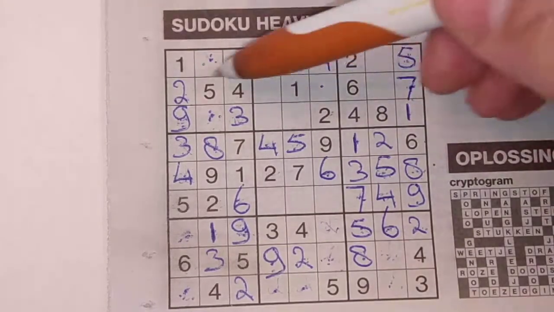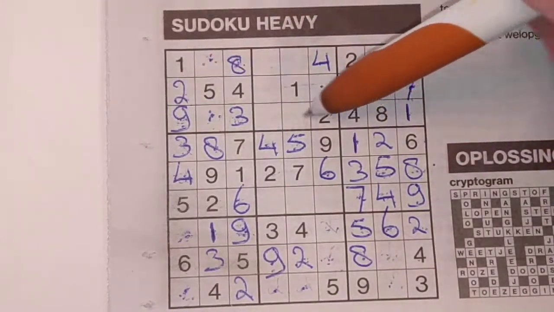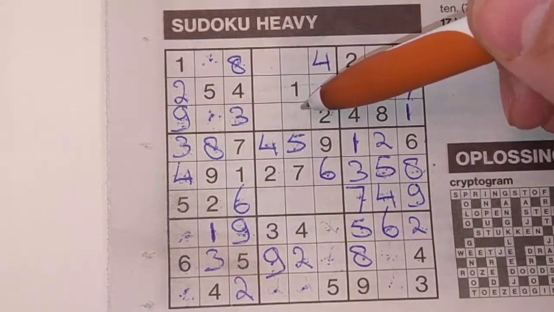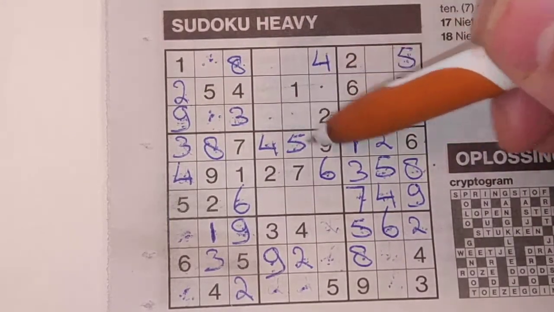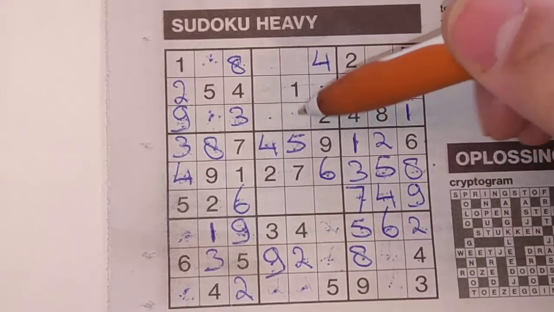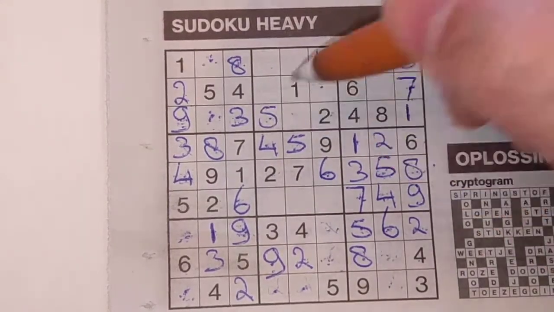5 in the first row, 5 in the second row, so in the third row the only two places for a 5 are here and there, but I see here already a 5. No 5 there. 5 should be here.